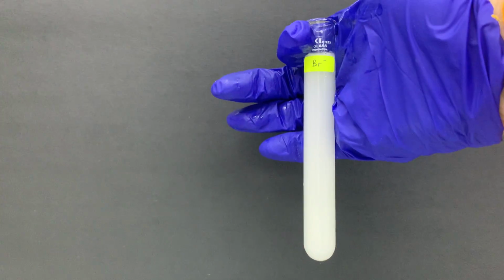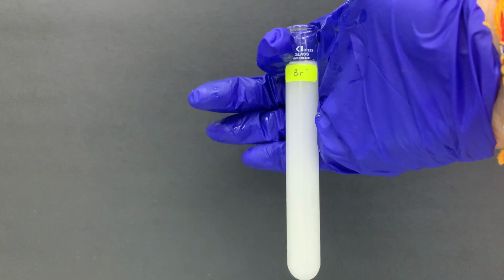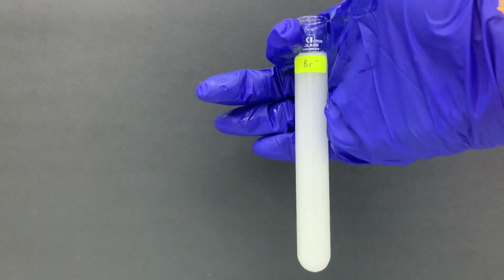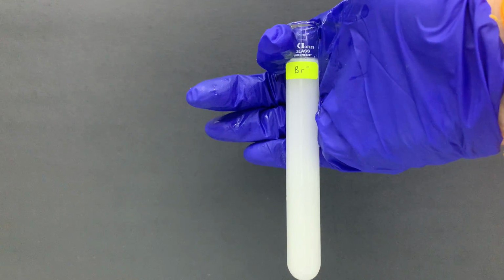Then we also try to invert it. Okay, I think even though I try to invert it, you can see that the cloudy solution is still there. They cannot dissolve in excess ammonia.